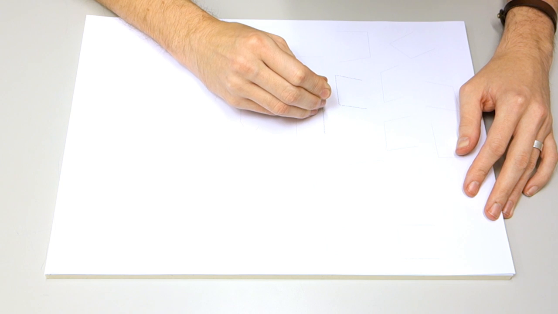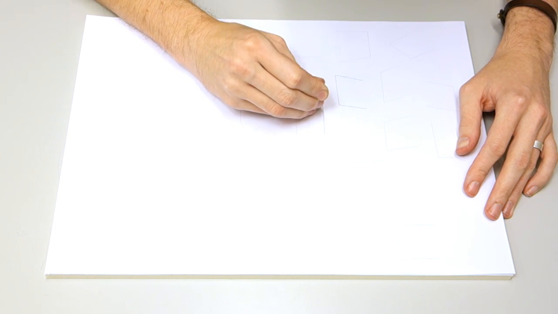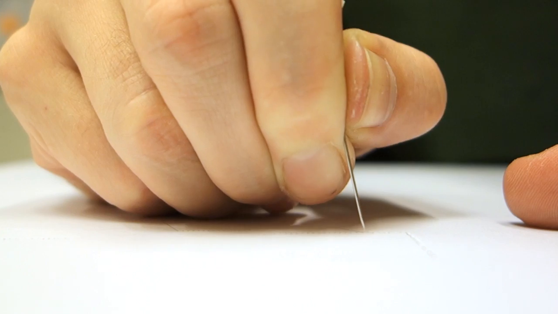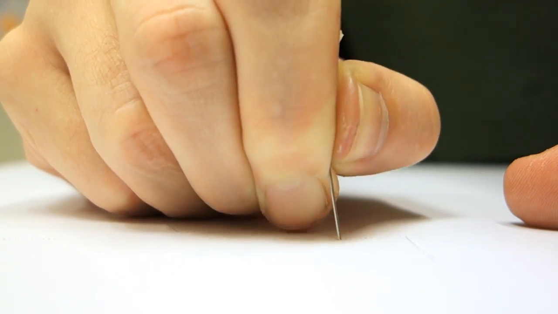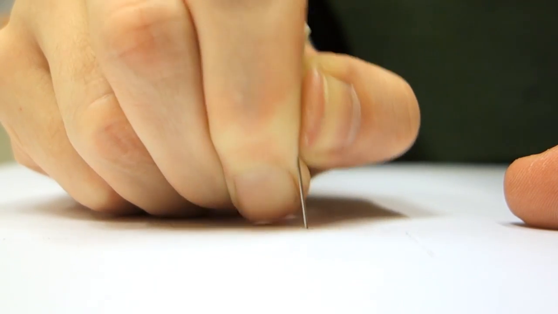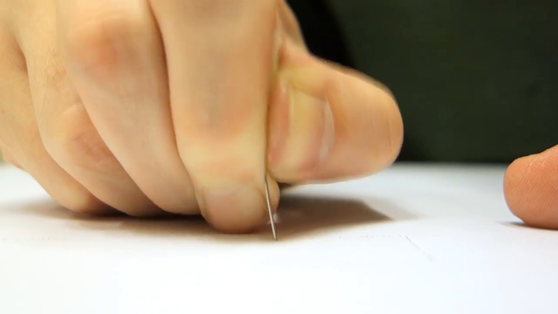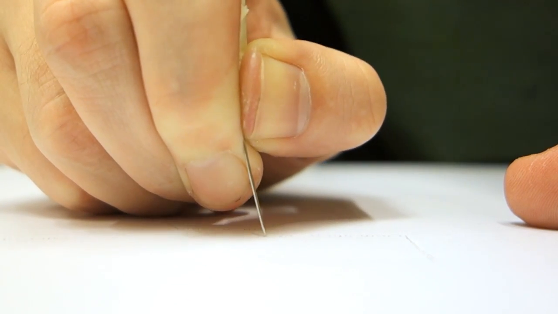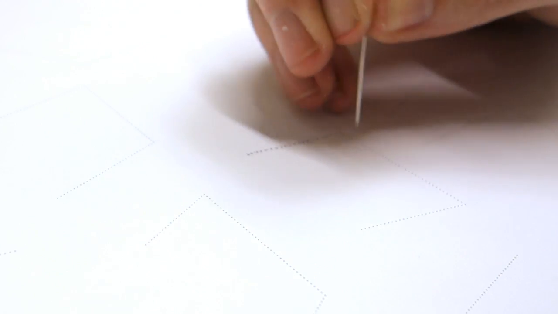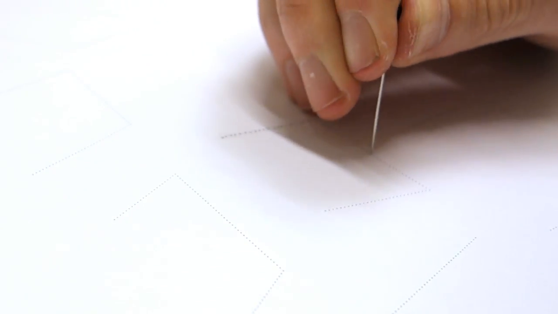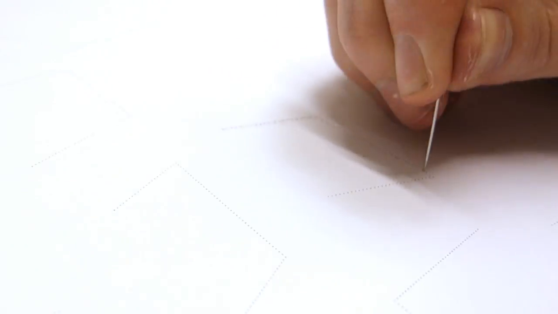Here comes the most tedious part of this project, the perforation. Grab a sewing needle or a pin and start by piercing the perforation of the holes, about every millimeter or so, making a hole through all the sheets of paper and down into the foam core. You could use the aid of a ruler to keep the perforation straight, or do it all freehand for a more artisanal perforation.